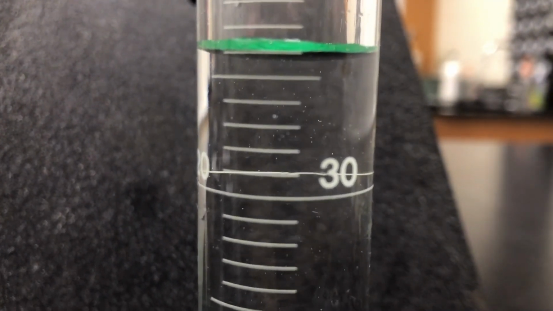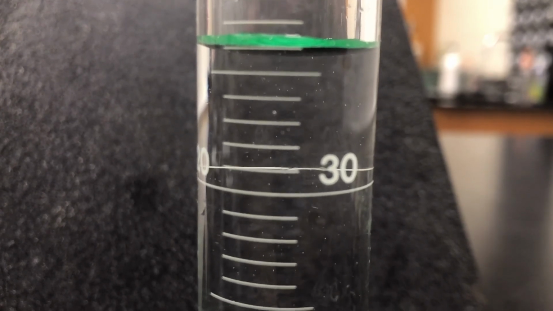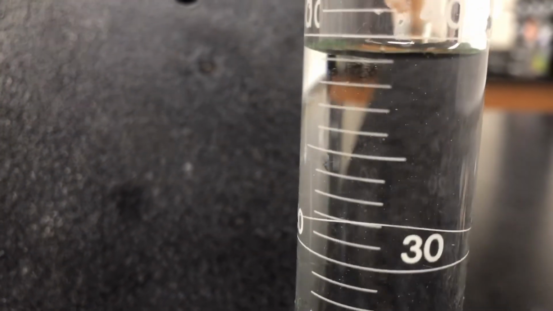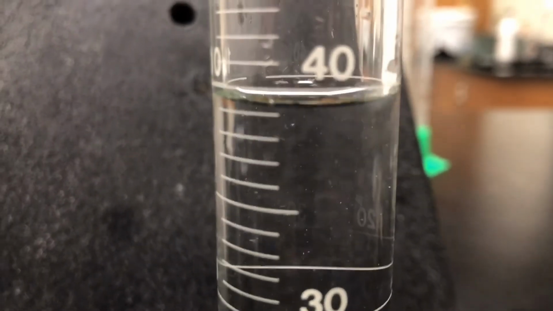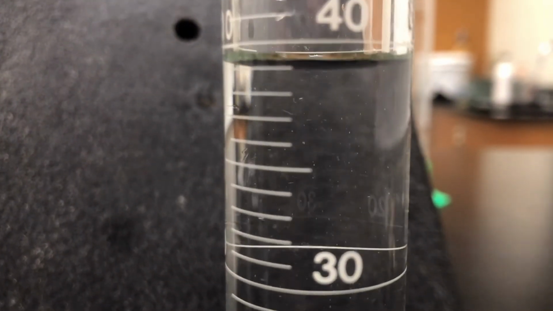Our total volume has gone up to, there's your 40. Get down here reading that pretty even.